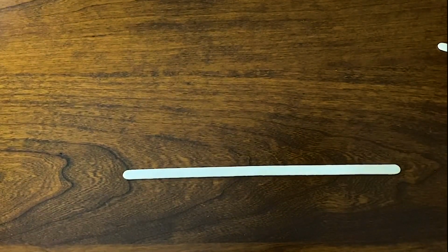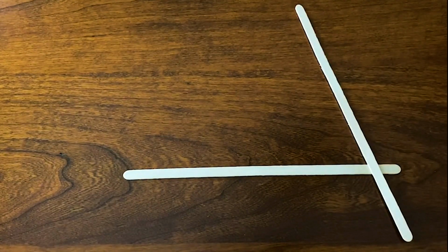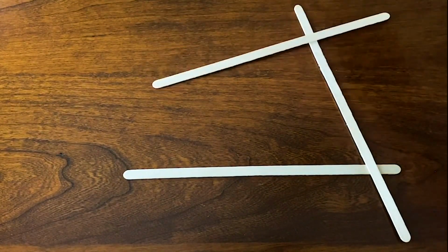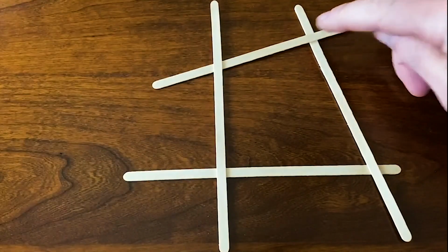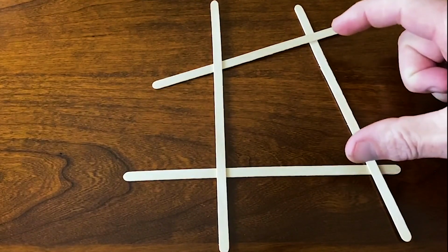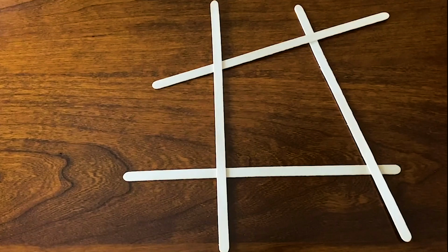A quadrilateral is 4 different lines that intersect. So we're just going to drop these so that all the lines intersect. So we have 4 intersections. We have a closed figure, straight lines, and this is called a quadrilateral.